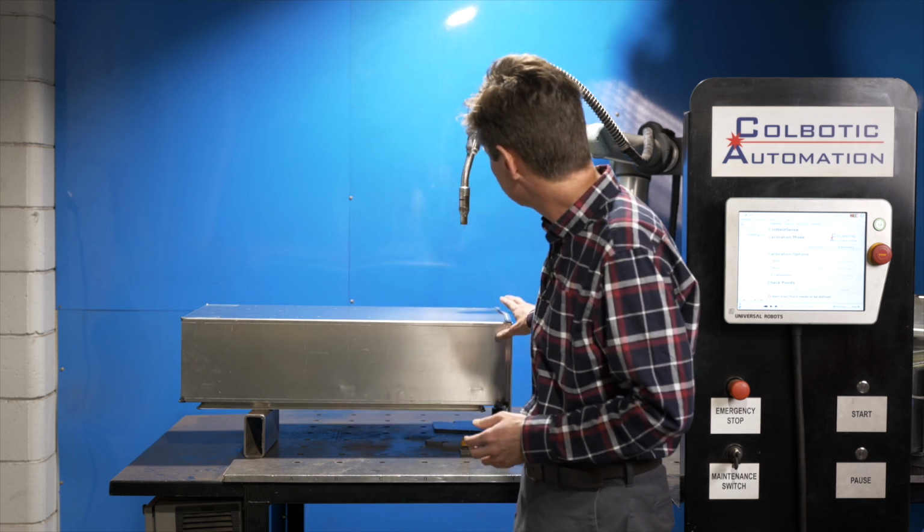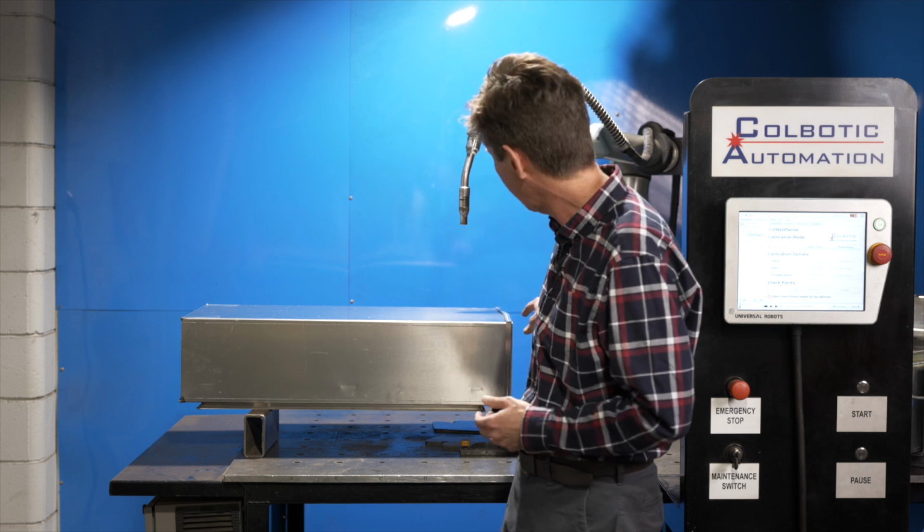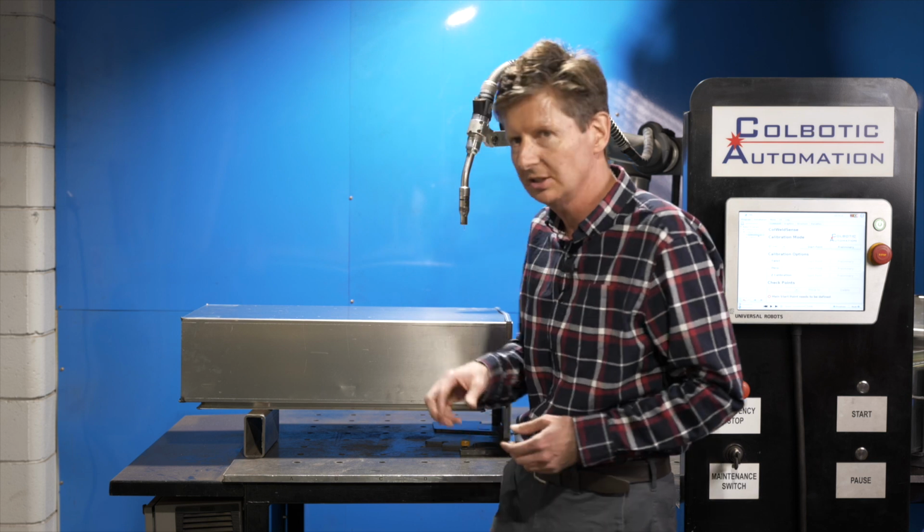So in the example of this part here, we found that due to a combination of probably bending and distortion, this weld here has a variability of about 5 millimeters. And so it's essential that we have some kind of sensing.